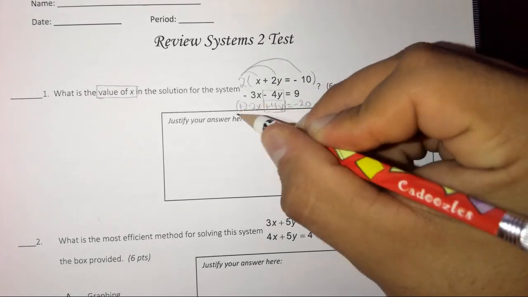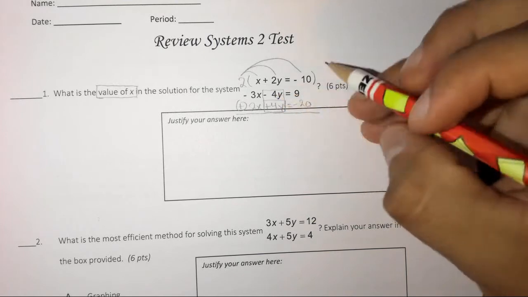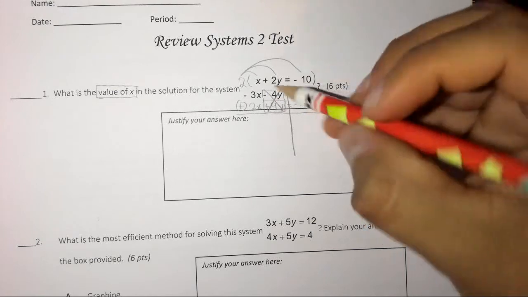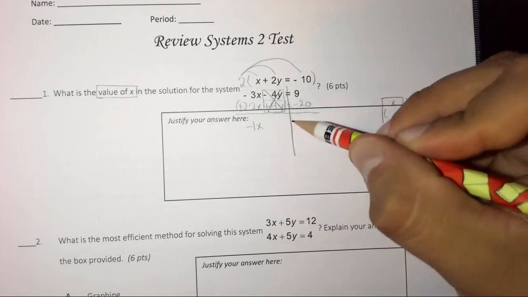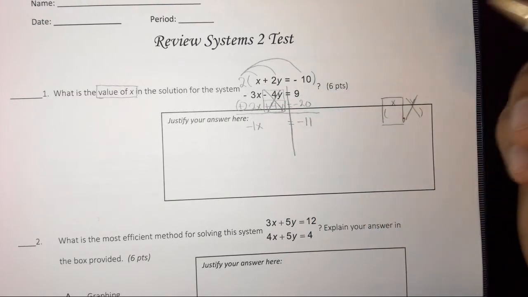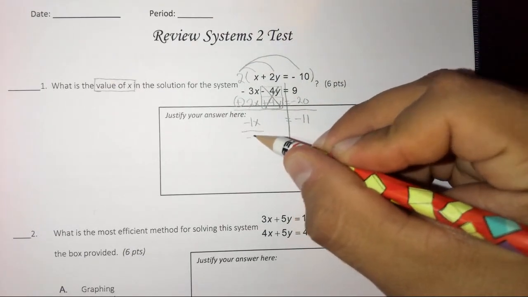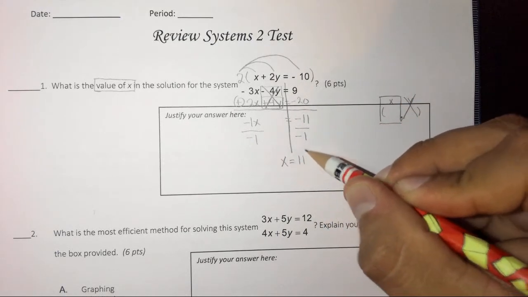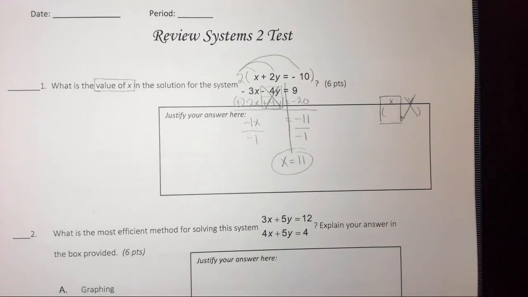Now if I add these together, that's exactly what I wanted to happen. Negative 4y and positive 4y create a zero pair. Draw my line down my equal sign. Negative 3x plus 2x gives me negative 1x equal to, and then 9 plus negative 20 gives me negative 11. My last step to get the x completely by itself is to divide by negative 1. And so I get that x is equal to 11. Again, they only want my x value, so I'm done at that point.